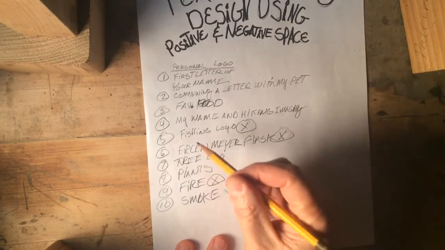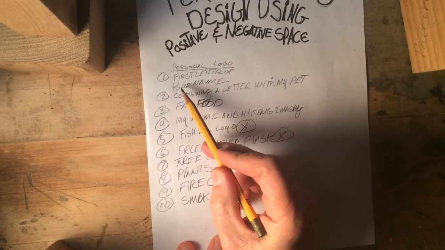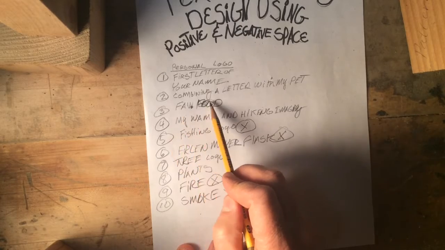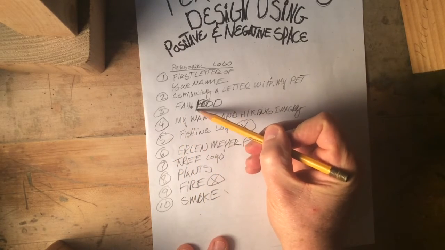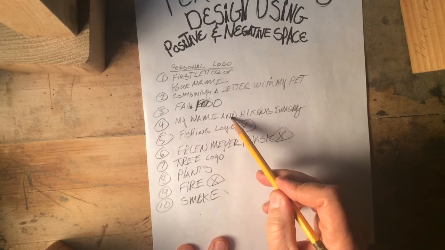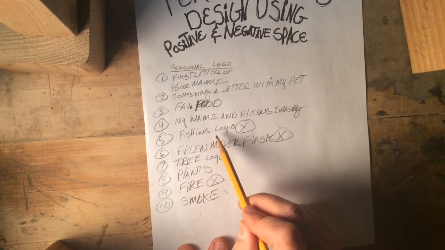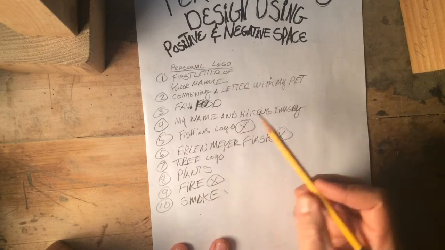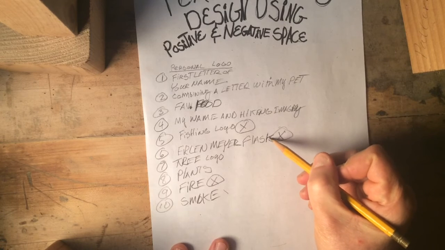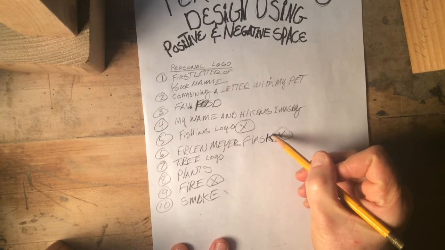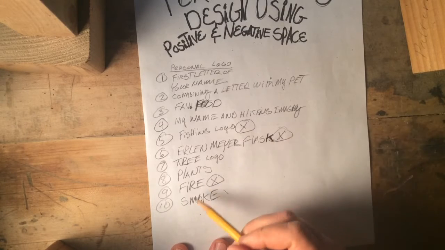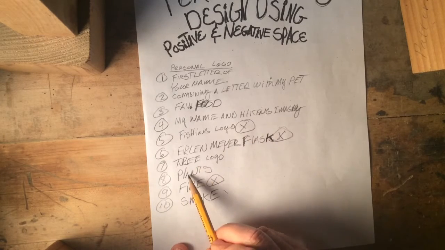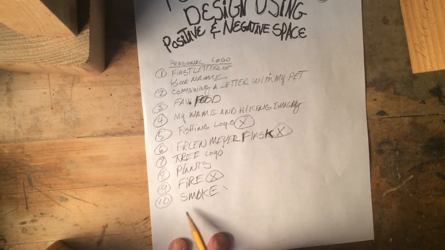My number one was the first letter of my name, somehow working that into a design, combining a letter with a pet, my favorite food somehow incorporated into a logo, my name and some sort of hiking imagery, a fishing logo because I enjoy fishing, an Erlenmeyer flask that has to do with my last name, because there's a famous chemist in my family who created the Erlenmeyer flask, and your science teachers may have told you that. A tree logo, plants, something to do with fire or smoke.